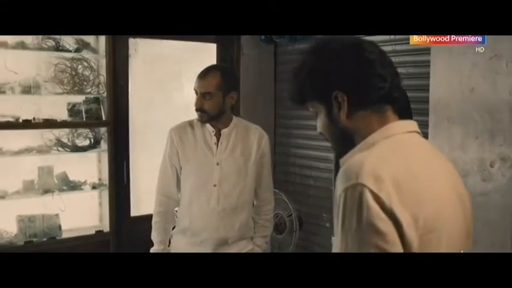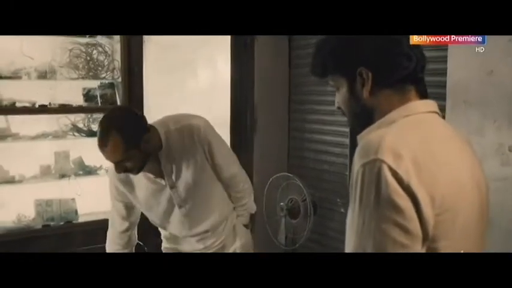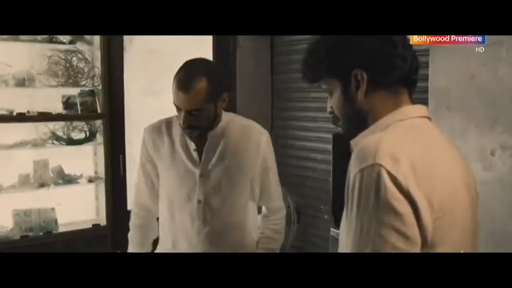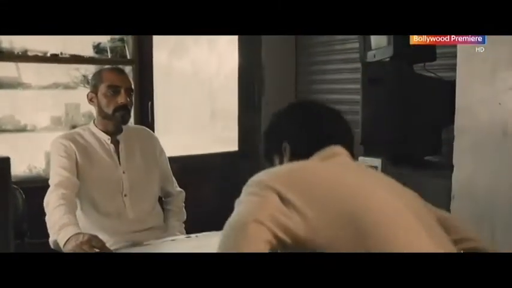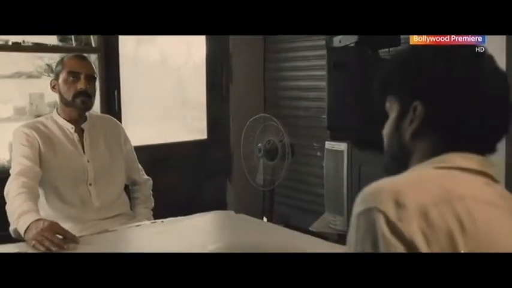In this scene, where he is visited by his brother, we can derive strong yin yang type of imageries where his brother is dressed in tiny whites, conveying his well off monetary status and better living conditions, which is in absolute contrast to Manoj Bajpai's character.